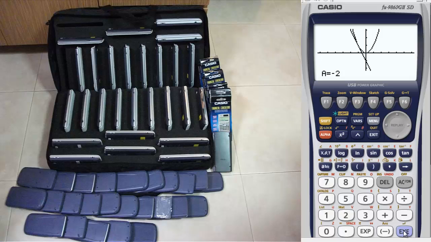Continue to press EXE. You find that the straight line is still below the curve. When a equals 1, the straight line is still below the curve. When a equals 2, the straight line is still below the curve. However, when a equals 3, some part of the straight line is above the curve.